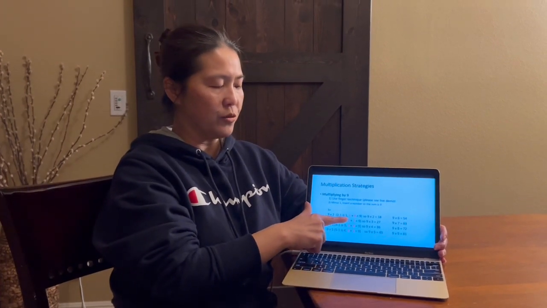Then let's do the other way, which is we take the number minus 1 and we're going to insert a number so the sum is 9. So for example, 9 times 2, we take 2 minus 1, which is 1. 1 plus 8 is 9. So 9 times 2 is 18. 9 times 3, 3 minus 1 is 2. 2 plus 7 is 9. So 9 times 3 is 27.